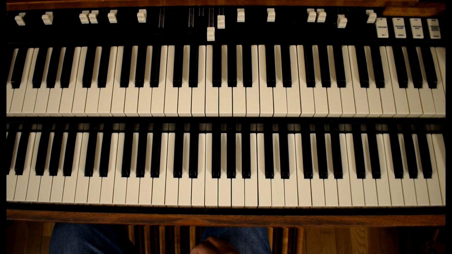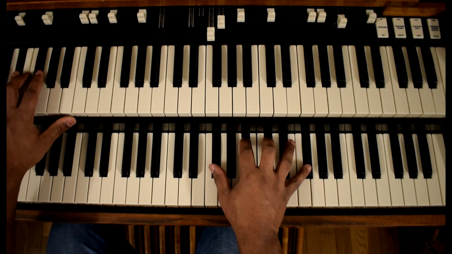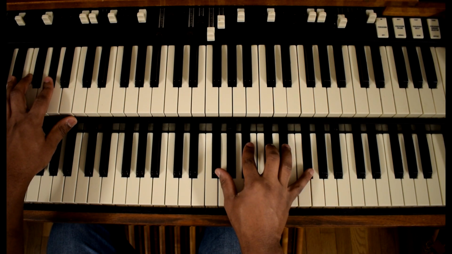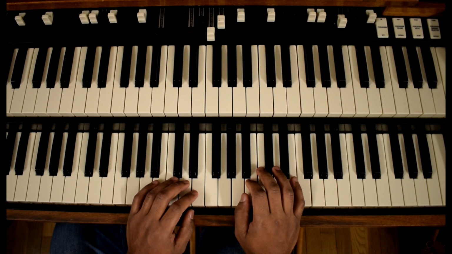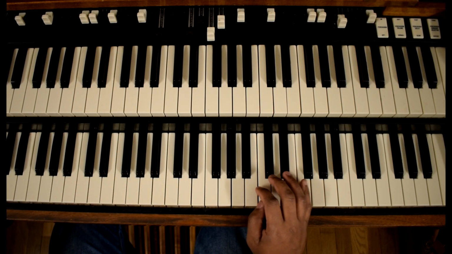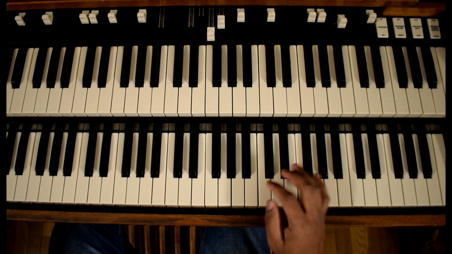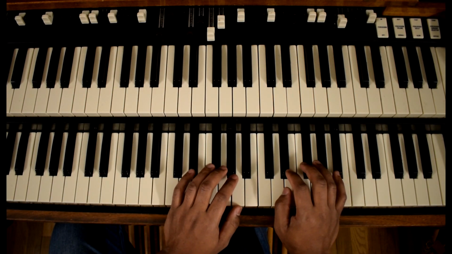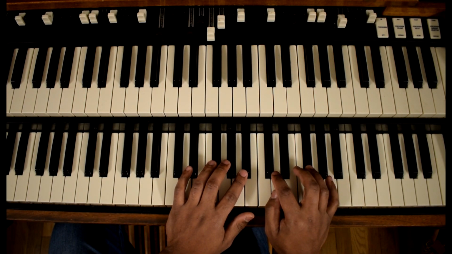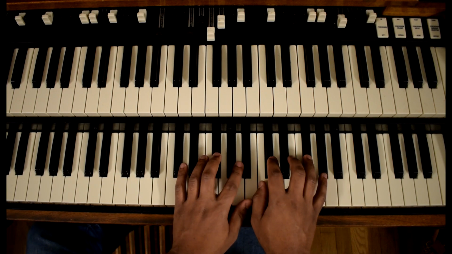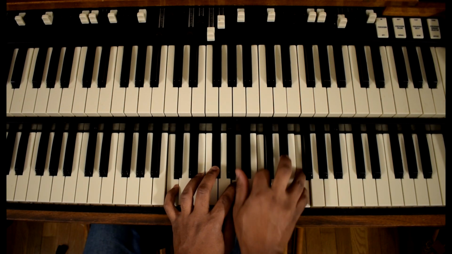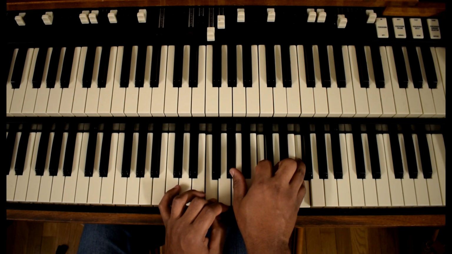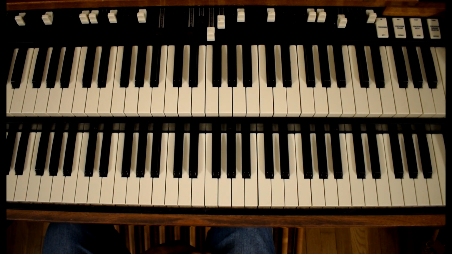Okay, now you just got to move into it. You got to have that feel for it, and just learn the chord. Don't worry about how it sounds just yet. We'll work on technique later. I might just do a separate video on technique.